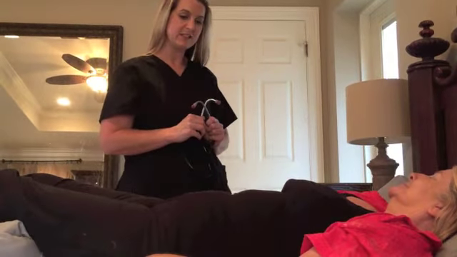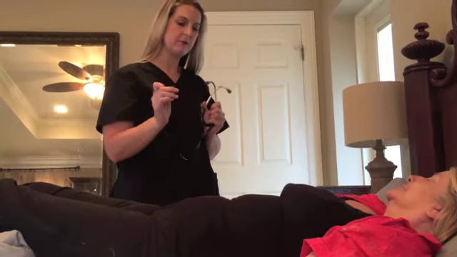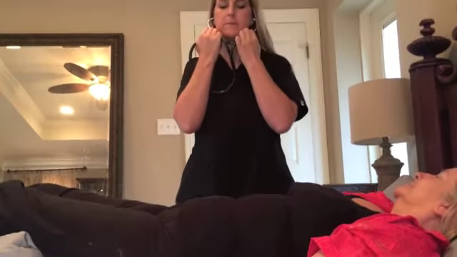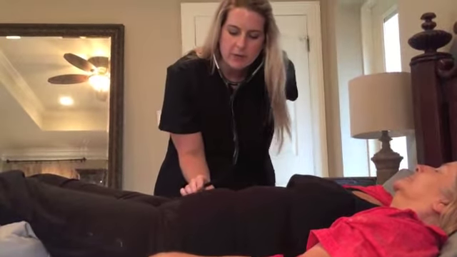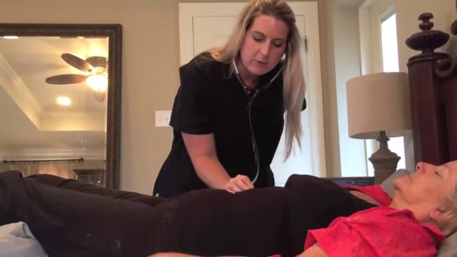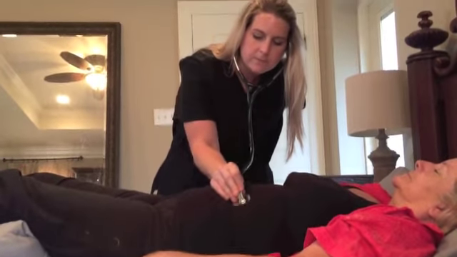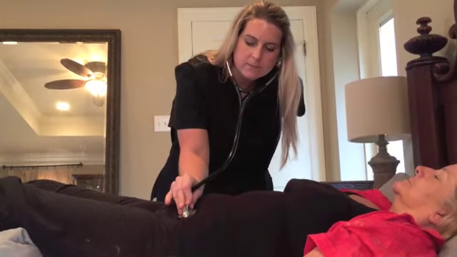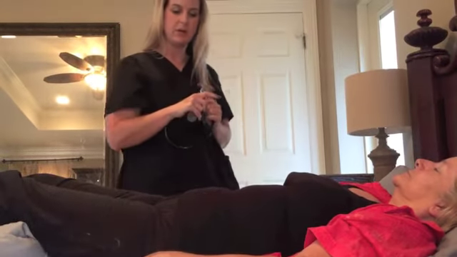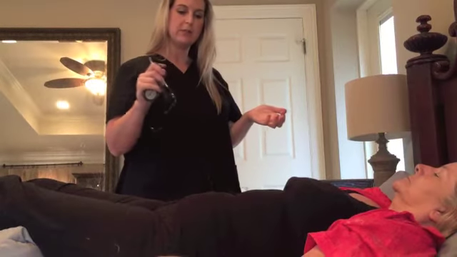Okay, the next part of the assessment is the auscultation. I'll take the diaphragm of my stethoscope, make sure it's warm, and apply it to the skin. Starting in the right lower quadrant, listening for bowel sounds, and move clockwise. Listening for hyperactivity or hypoactivity, less than 5 sounds per minute or over 30 sounds per minute.